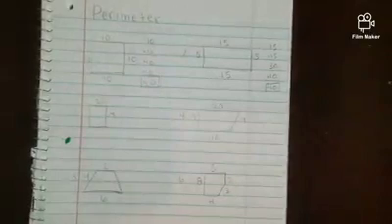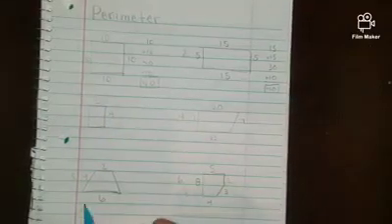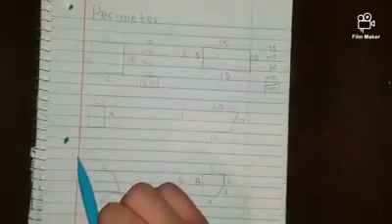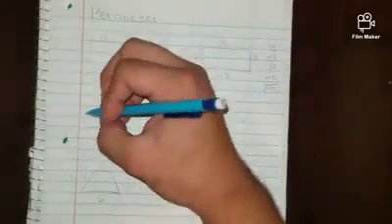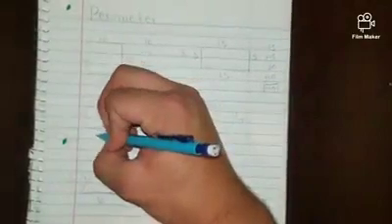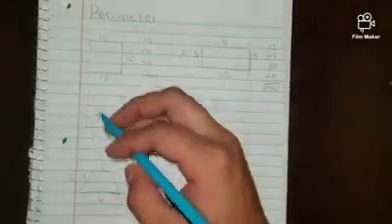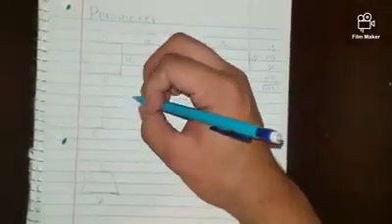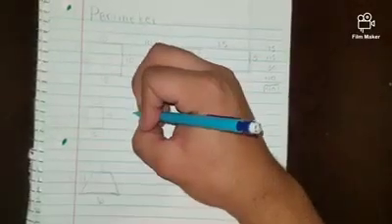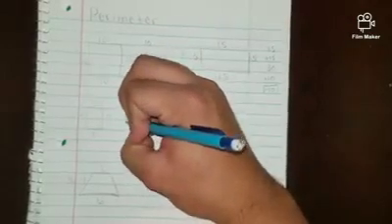For the next one, it's only giving us 2 sides, 2 and 4. But since we know that it's a rectangle, we know that the opposite side of the number is the same. So we can write a 4 right here, because it's the opposite of this side, and a 2 right here, because it's the opposite of this side. Now all we do is add them together. 2 plus 2 gives us 4. 4 plus 4 gives us 8. And if we add them together, we get 12, which would be our perimeter.